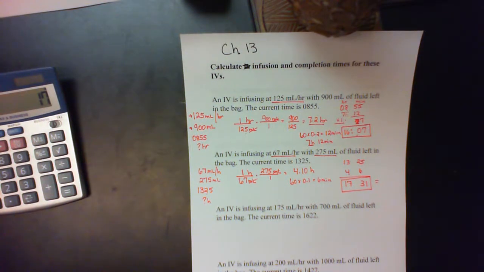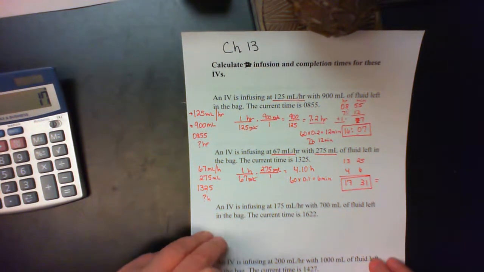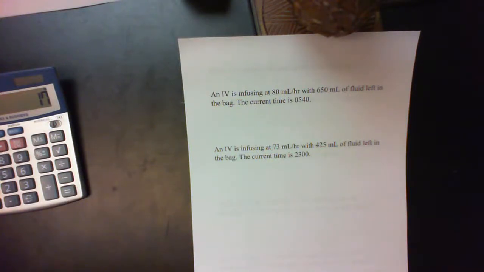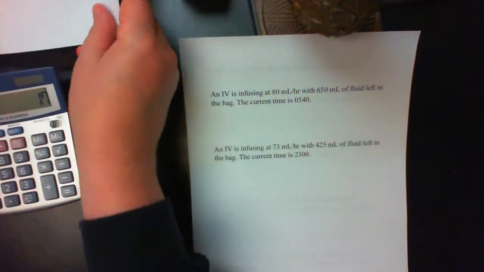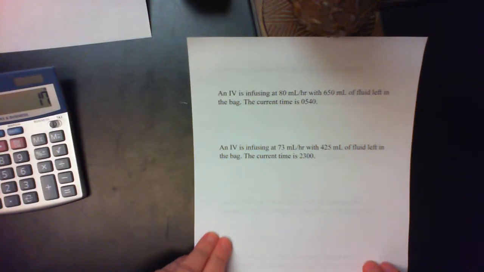Okay? I think all the rest of those are about the same for solving for how much time, based on the current time, the remaining volume is going to take to infuse.